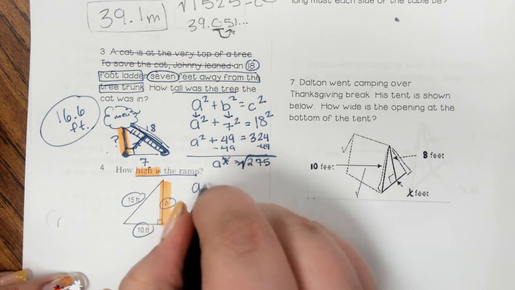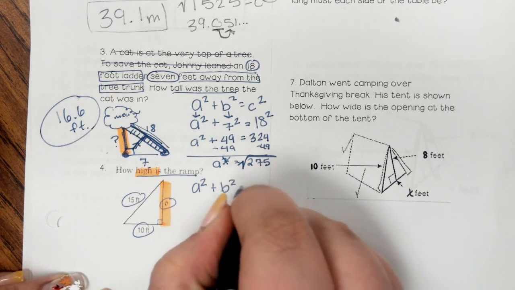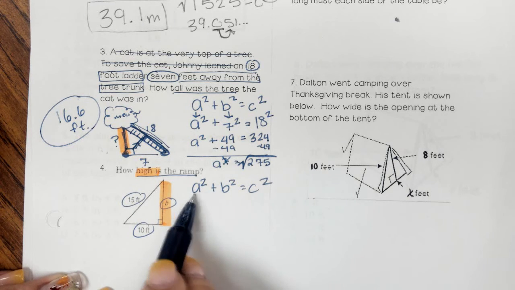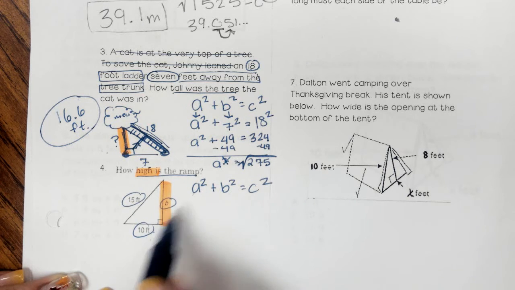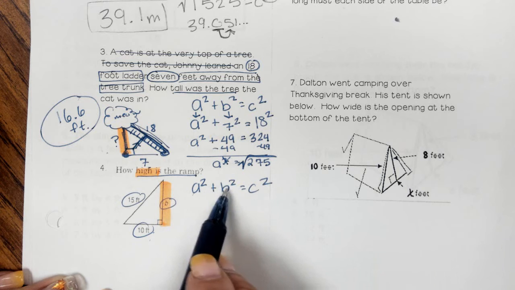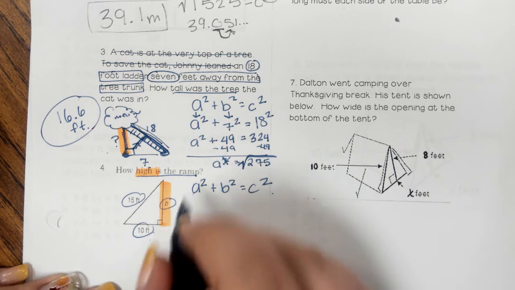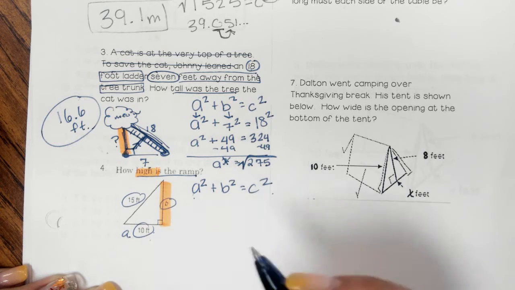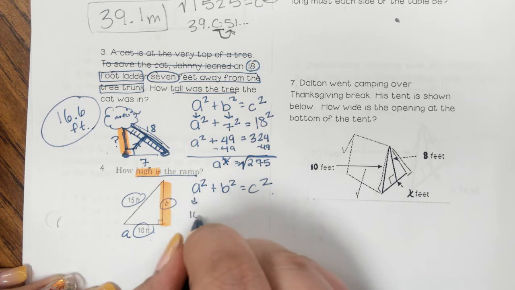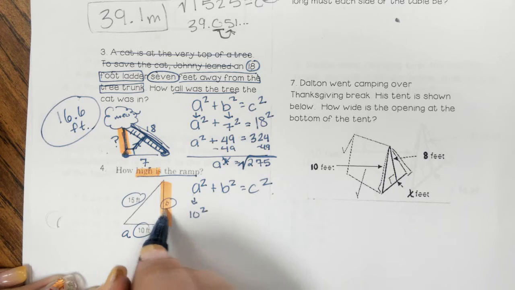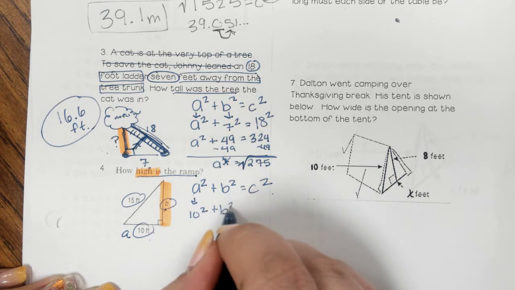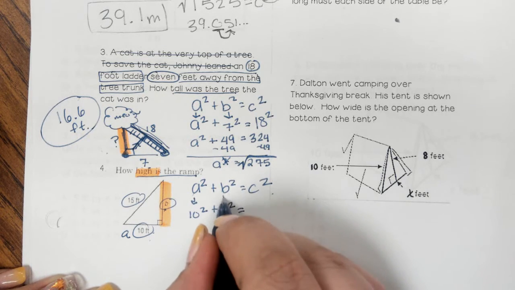Pythagorean theorem states that a squared plus b squared equals c squared. The sum of the squares of the legs is equal to the square of the hypotenuse. I'll say that a is 10, so a squared is 10 squared. B is something that I don't know, so I'll keep that a variable.